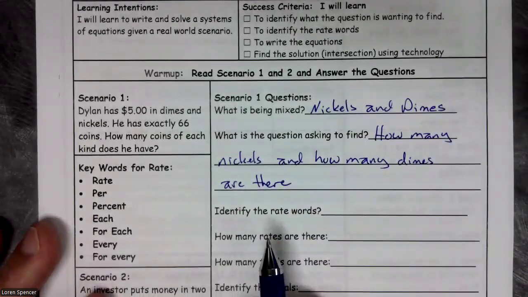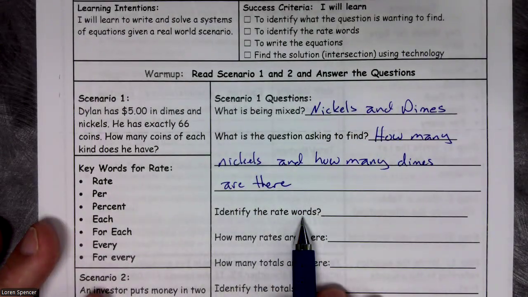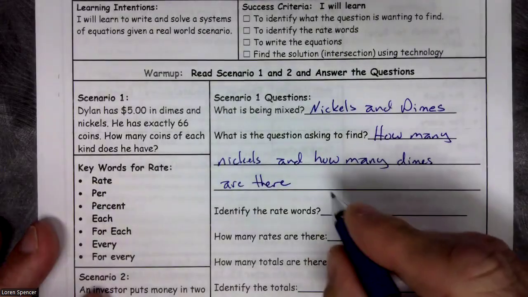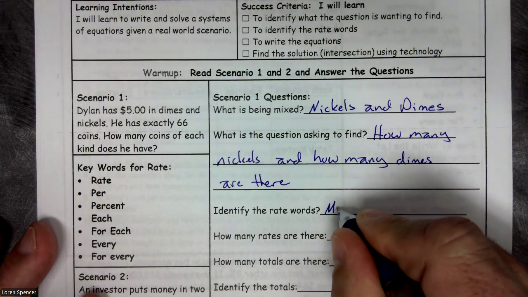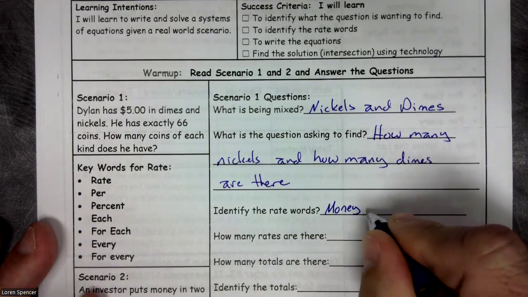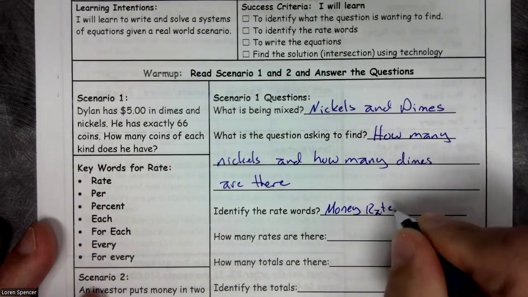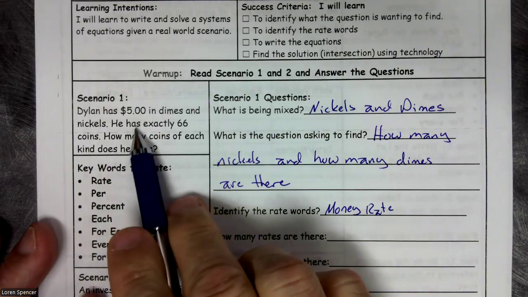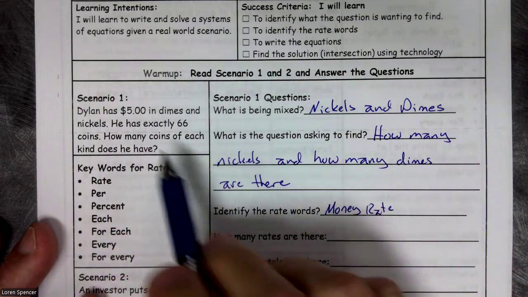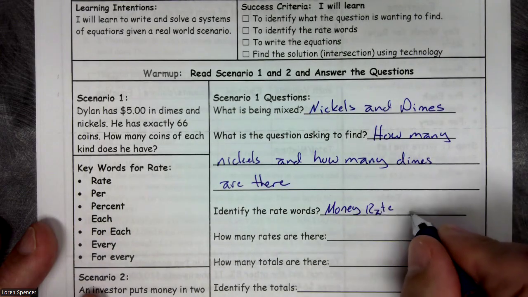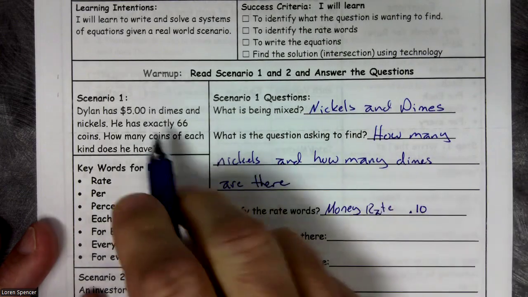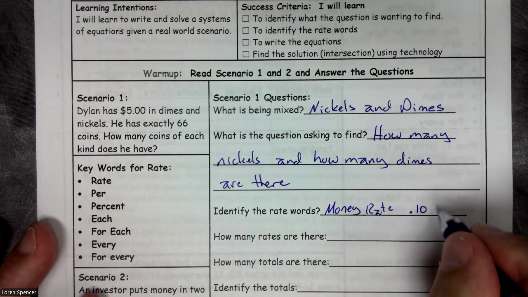This is tricky because I don't see any rate words. However, we have money, and we know money can be a rate. So in this case, money can be a rate. And so our rate words are, in this case, 10 cents and 5 cents.